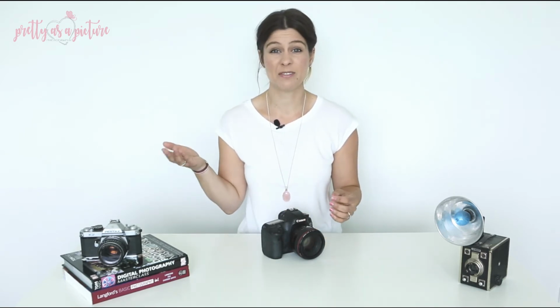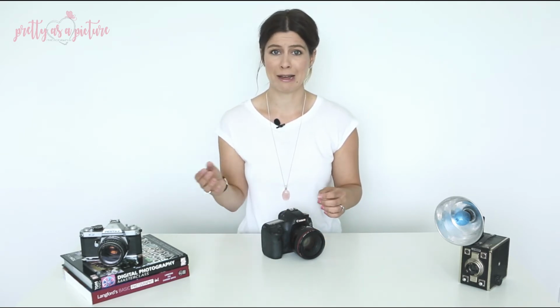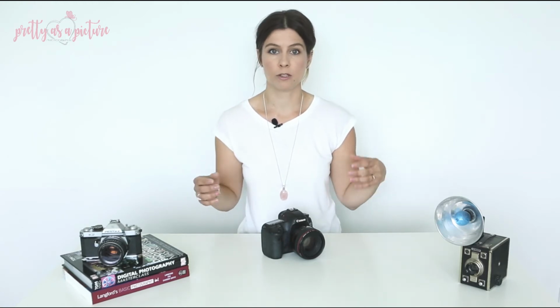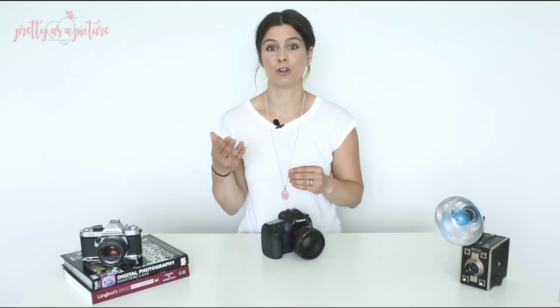Your camera dictates the range of ISO. So for example, my camera, the 5D Mark III, goes all the way up to 25,600. Now I've never gone to that capability, but it just gives me a wider range to play with. So my first camera, which was, well, it was a British camera, but I guess it's the equivalent to a Canadian Canon Rebel. It only went up to 6,400.